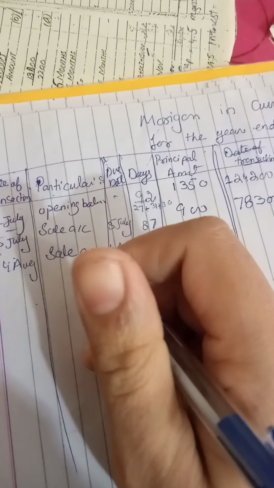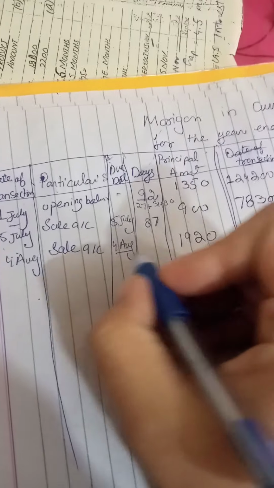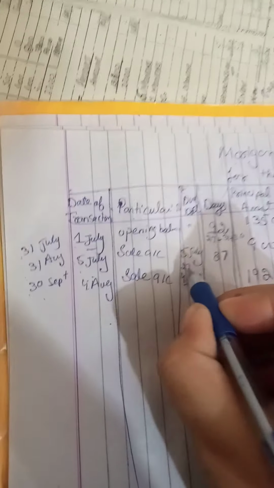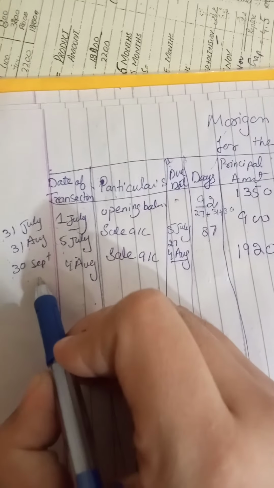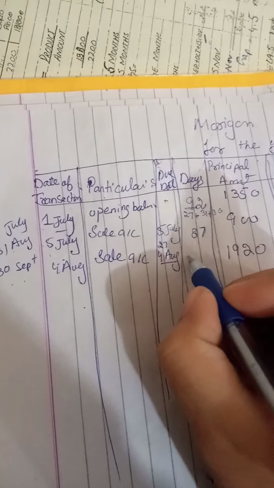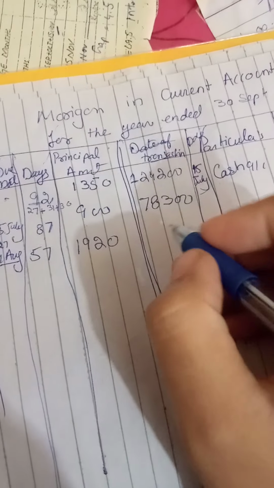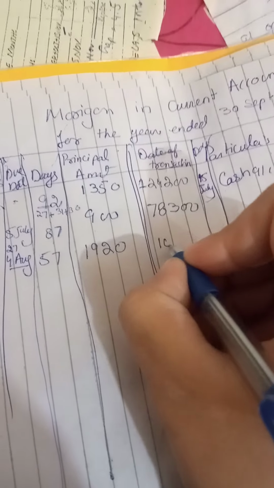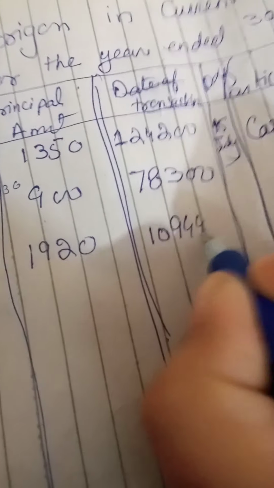Days from 4 August till 30th September: 27 days from August, already we are deleting 4 days, and 30 from September. It will be added and become 57. When we multiply 57 with 1920, I will get 109440.